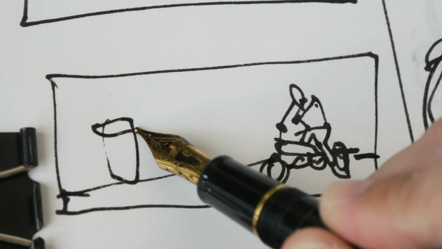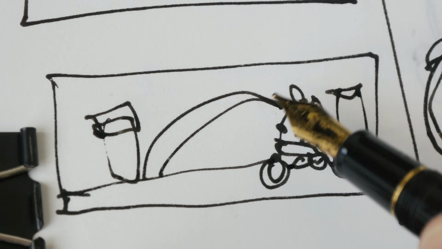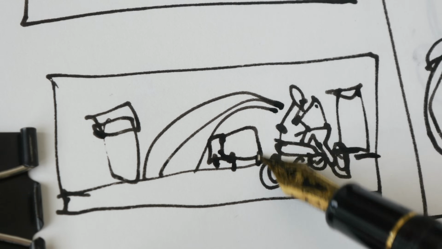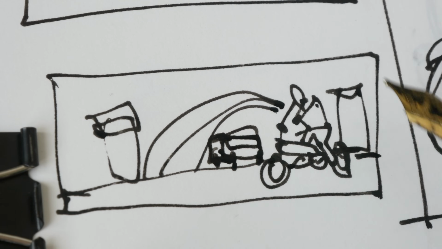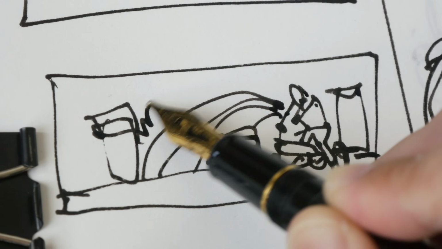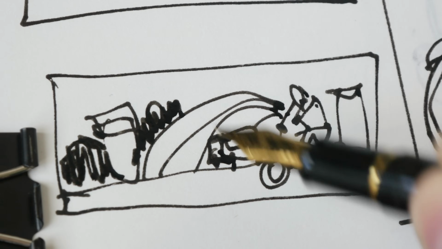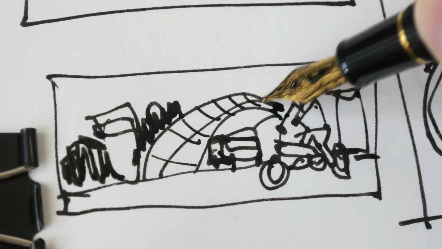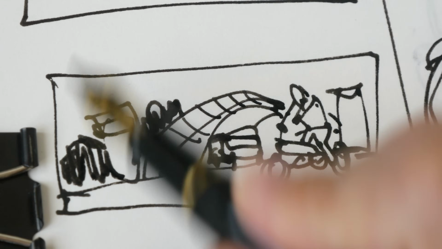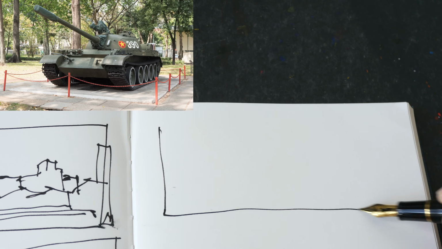So here is actually a bridge, and I can just draw the bridge. I can also draw some vehicles to give you an idea of how big this person is. Everything is in perspective, by the way. So now we have the background, and we have the bicycle rider, and now you have more information on the page, and this is using the space more properly. And now let's draw this tank.